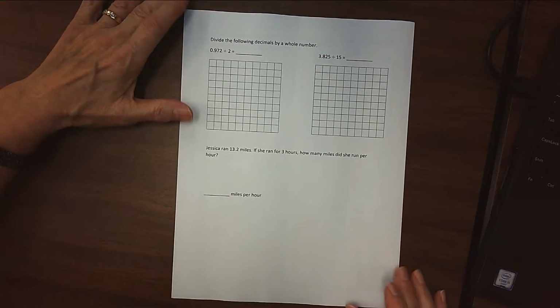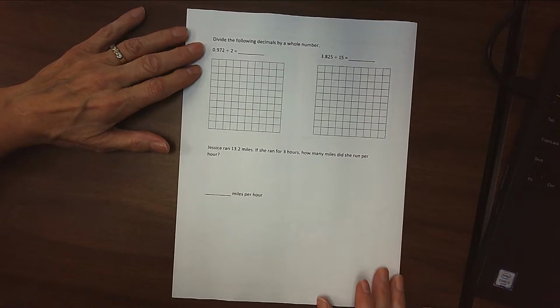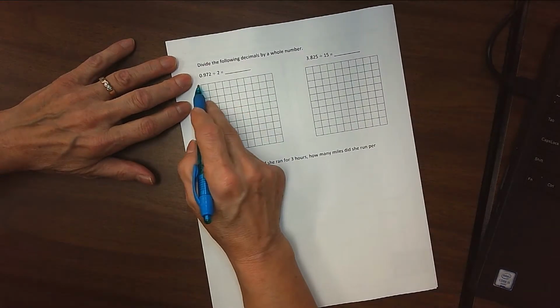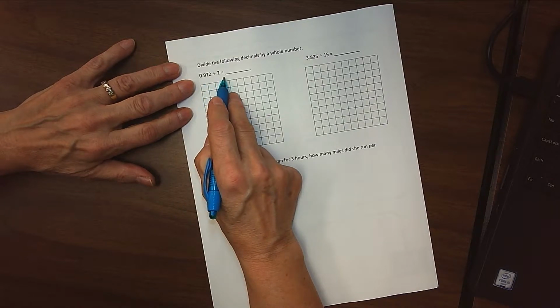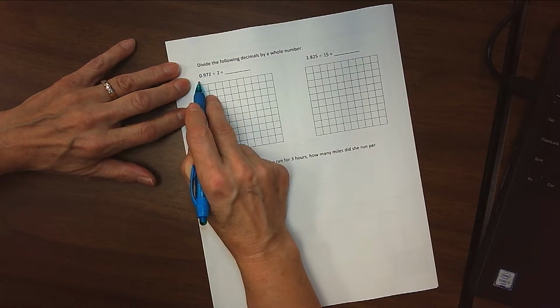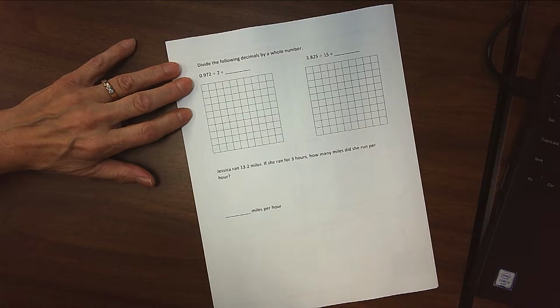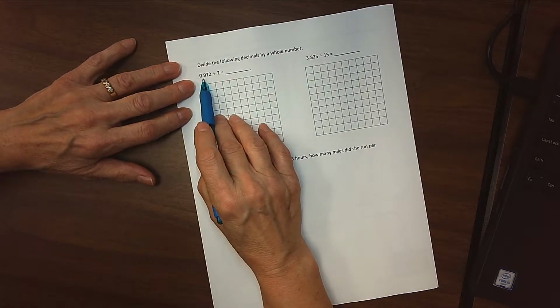Okay, here we go, last page. All right, so we're going to do some division here. Remember, when a division problem is written out linearly like this, we're going to put the first number in the house and the second number outside the house, and when we've got our decimal point in the house, we raise it to the roof.